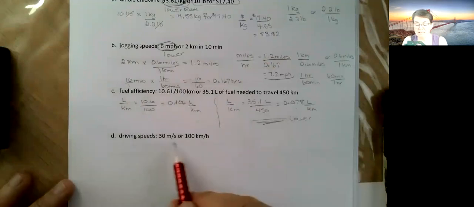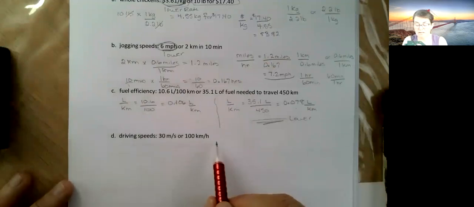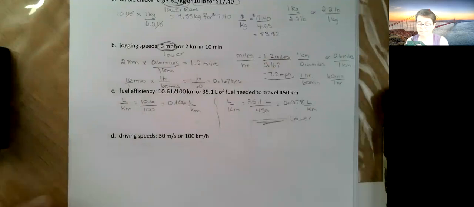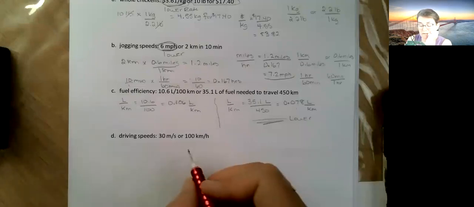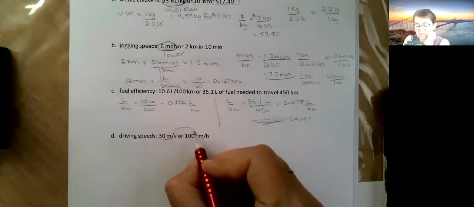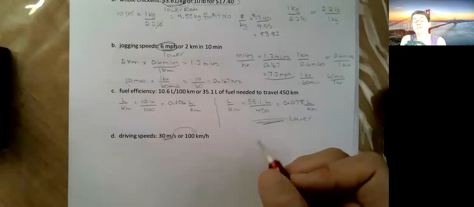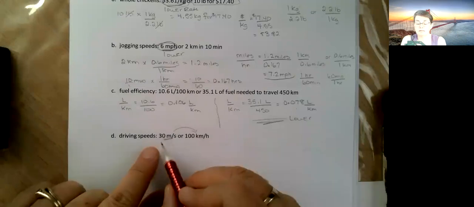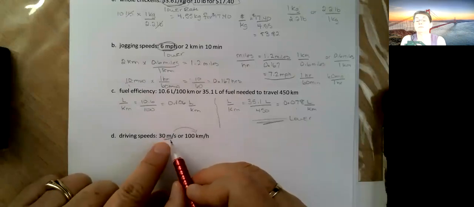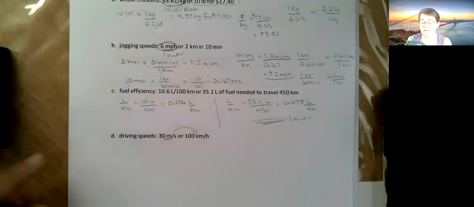All right, driving speed, 30 meters per second or 100 kilometers per hour. Pardon me. Well, these are both unit rates, so we could actually convert either way. I'm going to convert this into these types of units simply because intuitively I have a better idea, and I'm sure you do, of 100 kilometers per hour as opposed to 30 meters per second. Because to me, that sounds really, really fast. I have no idea if it is or not.